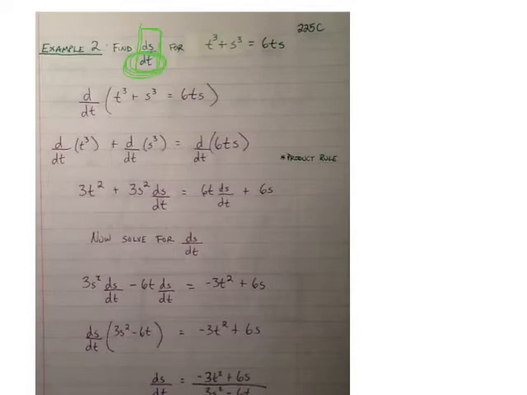So I start out the equation by writing d over dt of the whole equation, and then I can break it into its individual terms. The derivative of t to the third, the derivative of s to the third, and the derivative of 6ts. So if we take the derivative of t to the third with respect to t, we just get the power rule, 3t squared.